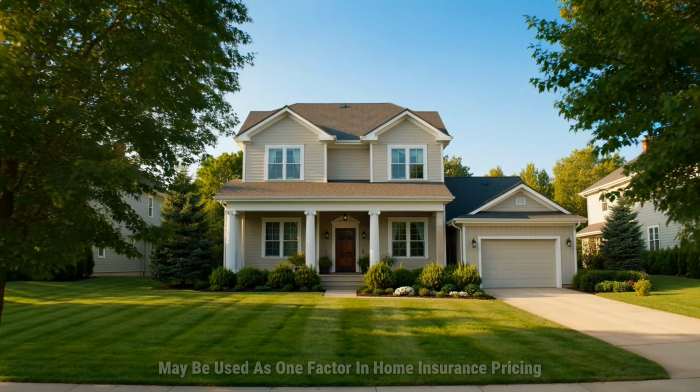In markets where it is permitted and used, a homeowner who is unaware that credit history may be a factor may not understand why two insurers offer different prices for the same property and coverage. The third source, property condition information.